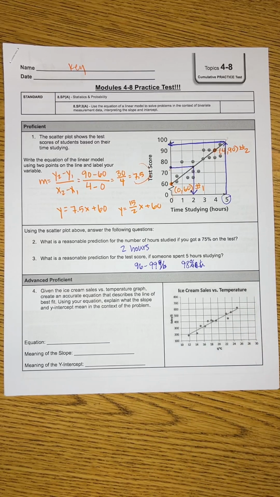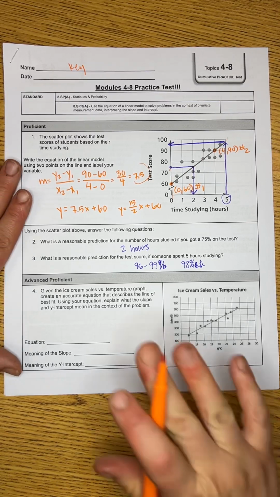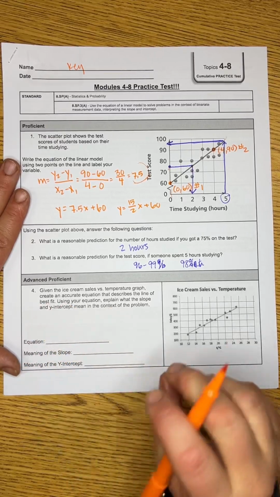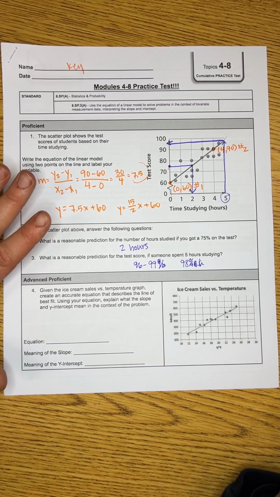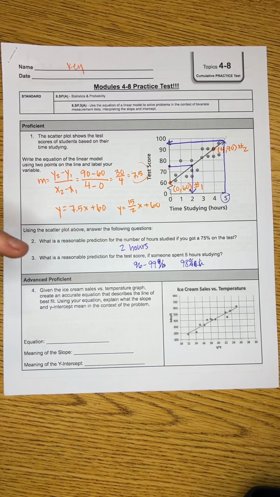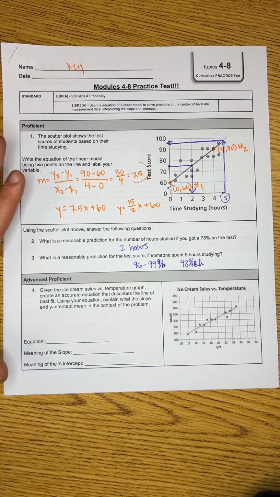All right, next problem. Given the ice cream sales versus temperature graph there, create an accurate equation that describes the line of best fit using your equation and explain what the slope and y-intercept mean in the context of the problem. Remember, this is an advanced proficient problem. You do not have to do it. I'm not expecting you to do it. If you choose to do it, you accept the consequences that it's hard, okay?